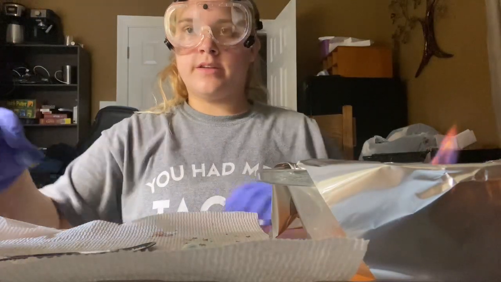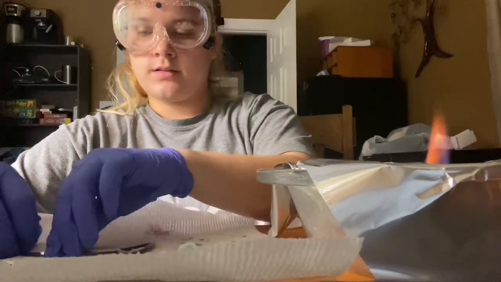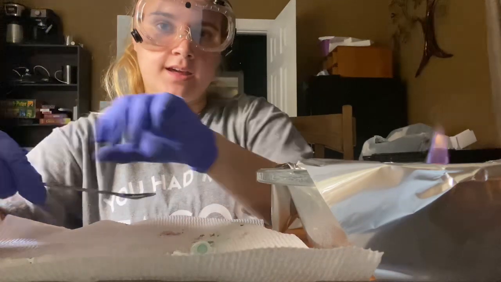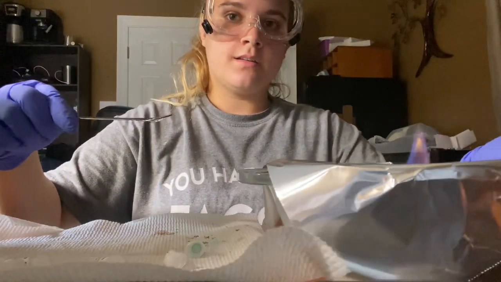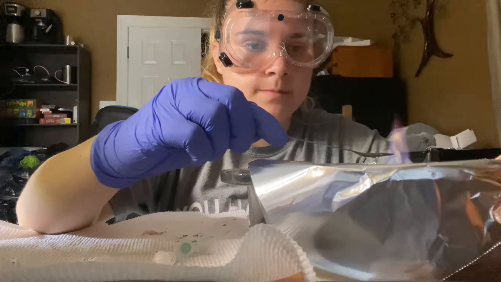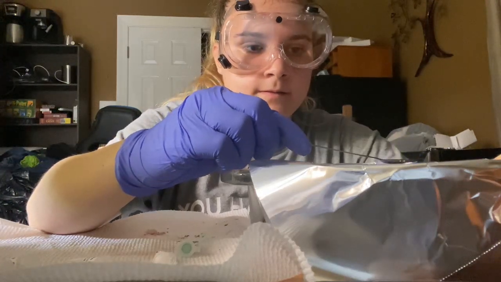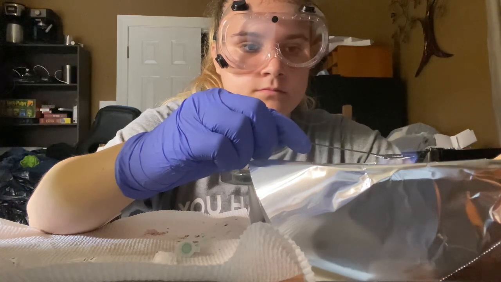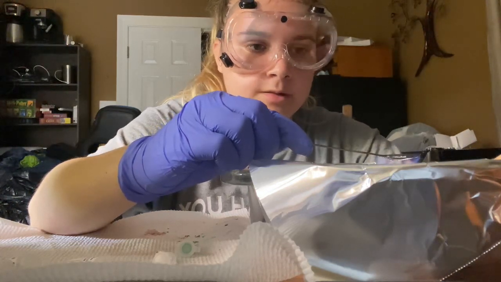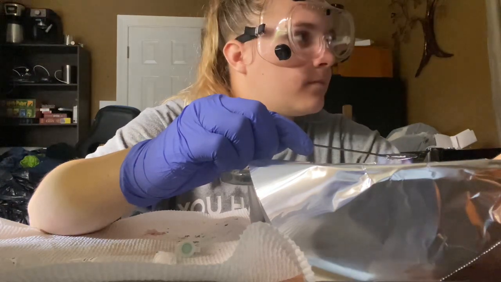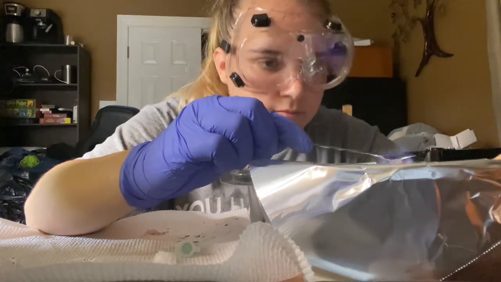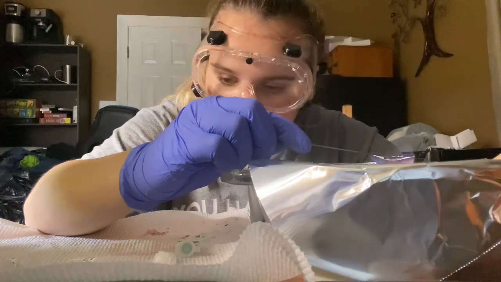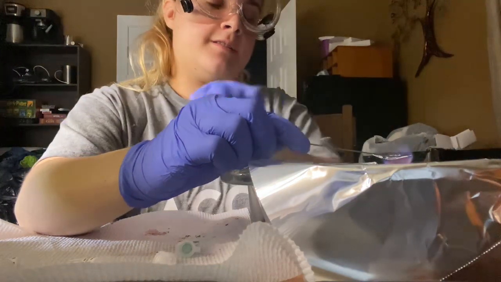So next we're doing unknown solution number 106 to see what type of identity it has based on the flame color. Do you think that's salt? It looks like the composition of it looks like salt.